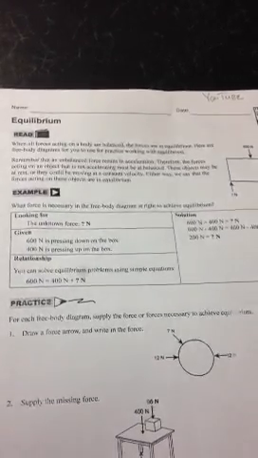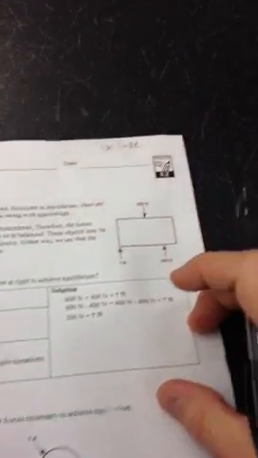Guys, Mr. Pistone, I'm going to review the equilibrium page, which is the CPO 5.2 page. Alright.